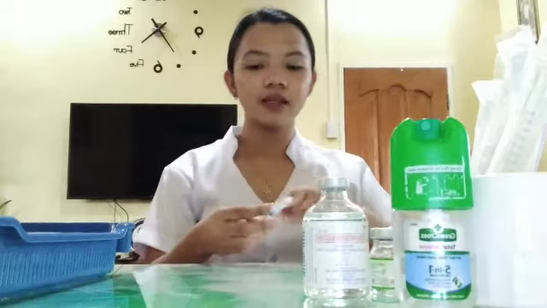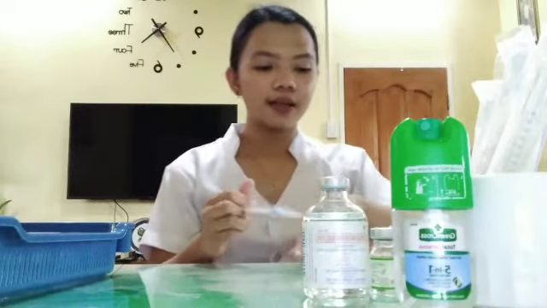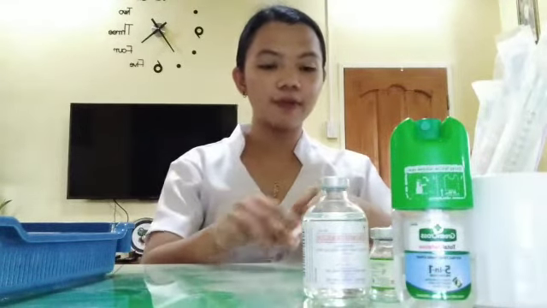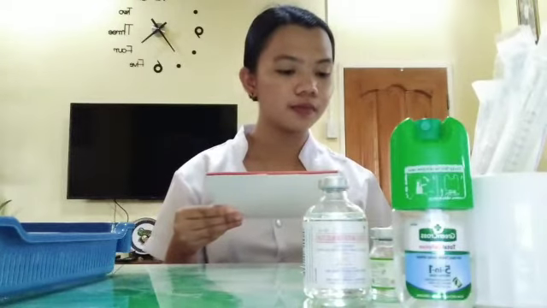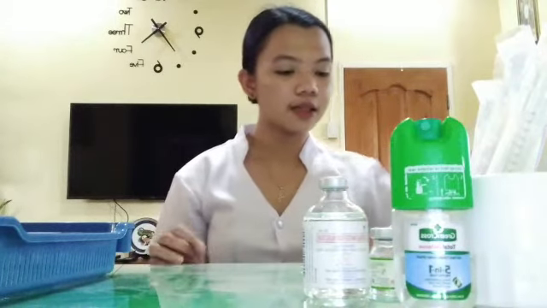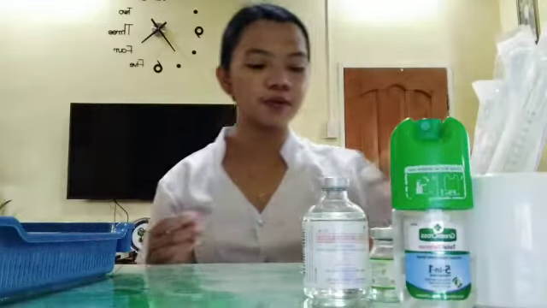And next thing to do is we will verify the facts on the medication ticket according to the physician's order. Okay, so after verifying the facts, we will get the drug from the medication box.